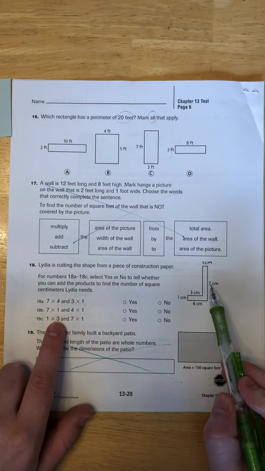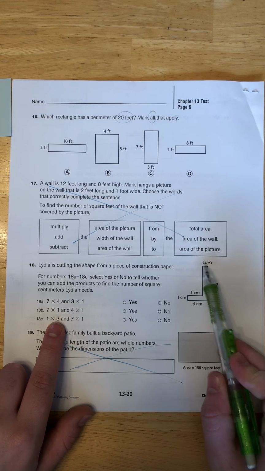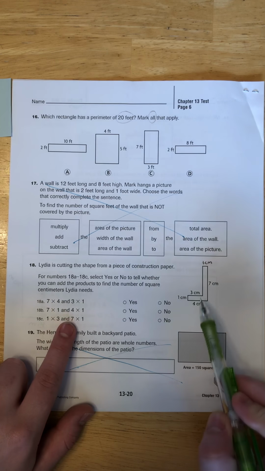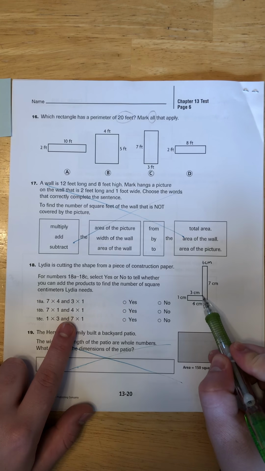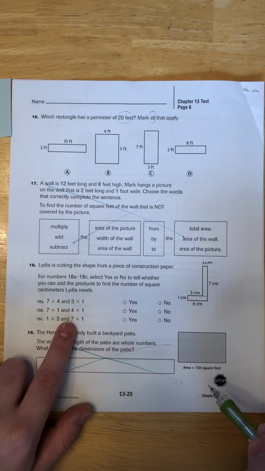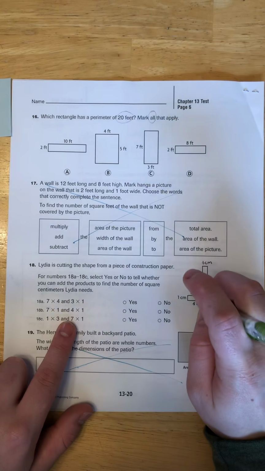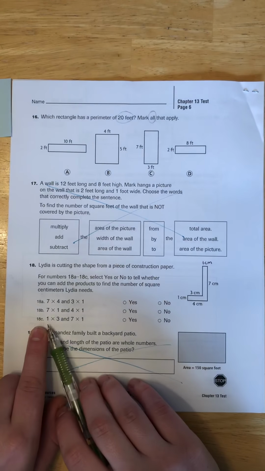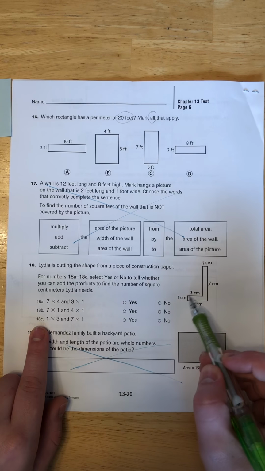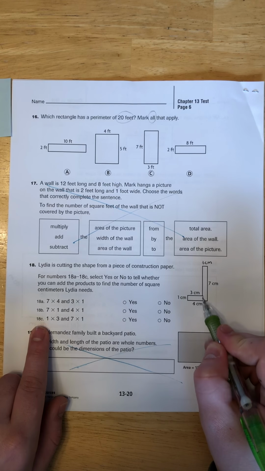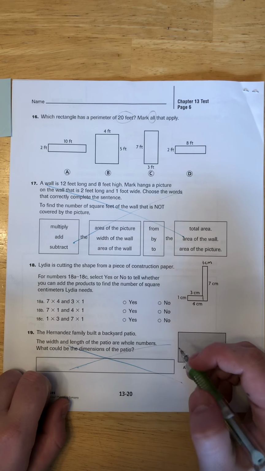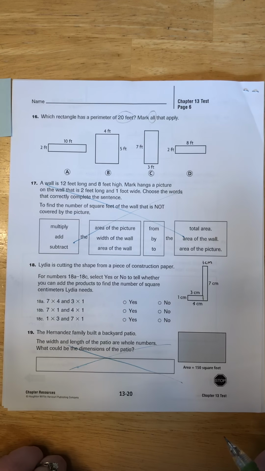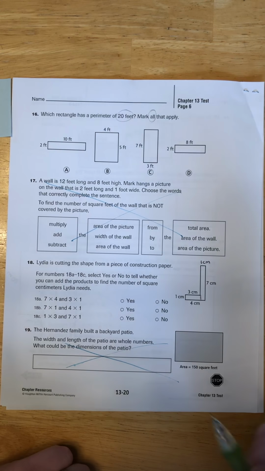B, 7 times 1 and 4 times 1. That looks like they split it that way. Yes or no? And C, 1 times 3 right here, so they split it this way, and 7 times 1. Will that give them the correct answer? Yes or no? This one's a little tricky. Just do your best.